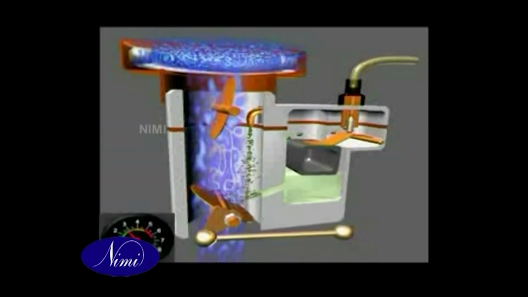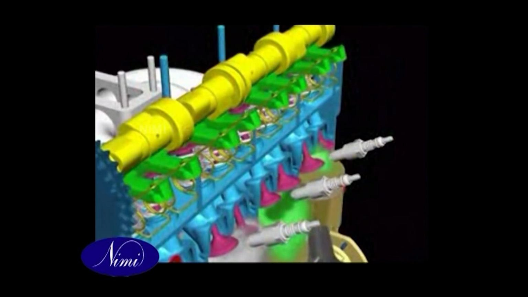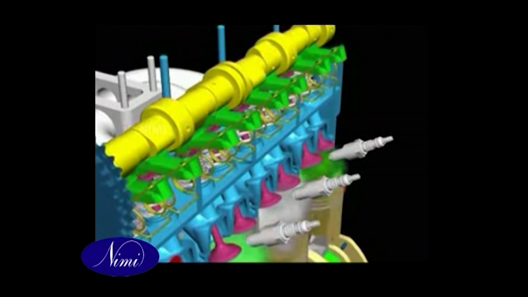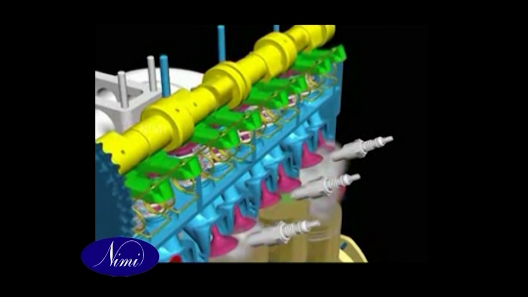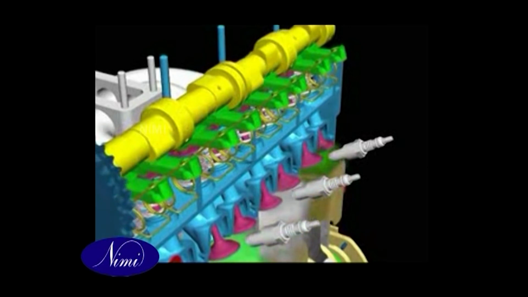The carburetor uses a mechanical pump. The ECM system uses an electrical pump. A regulator and a pressure controller supply the gasoline to the injector after controlling gasoline pressure within the specific range. An injector is used for injecting the gasoline.